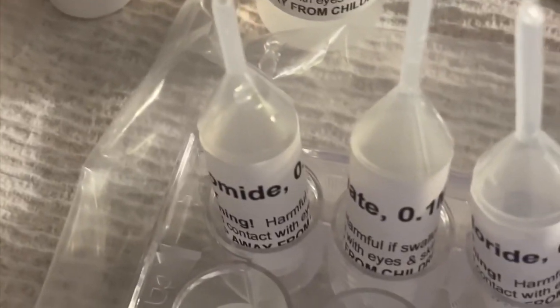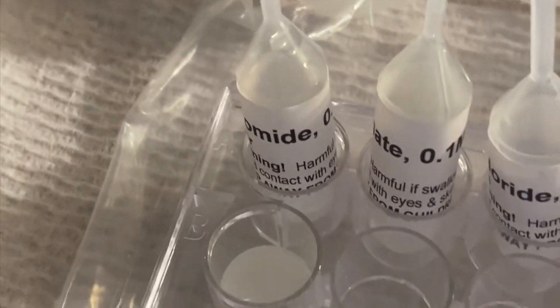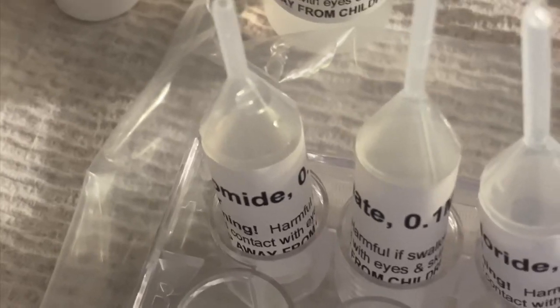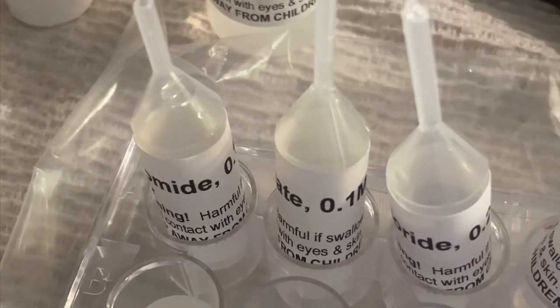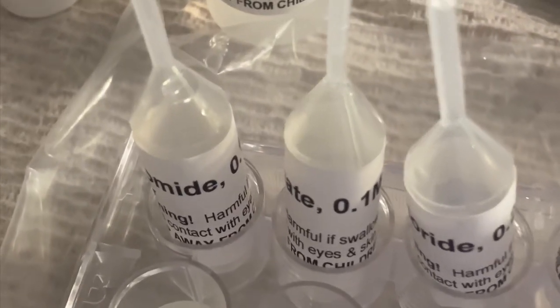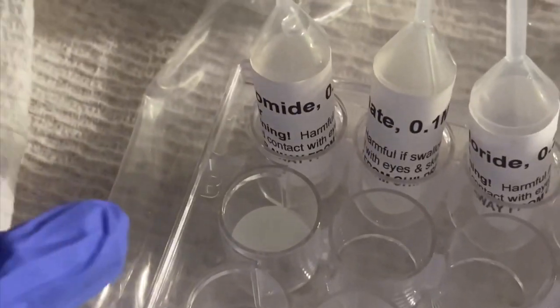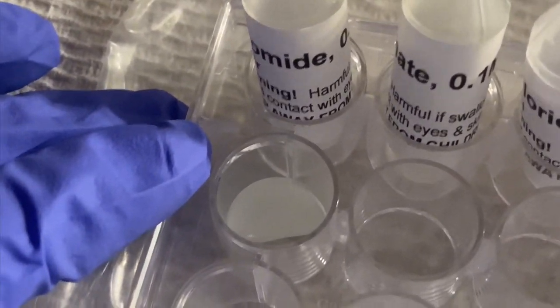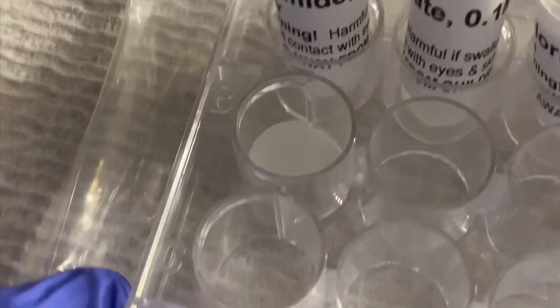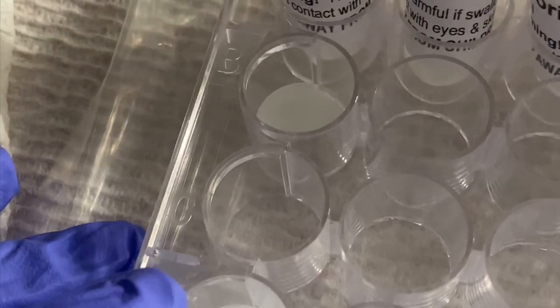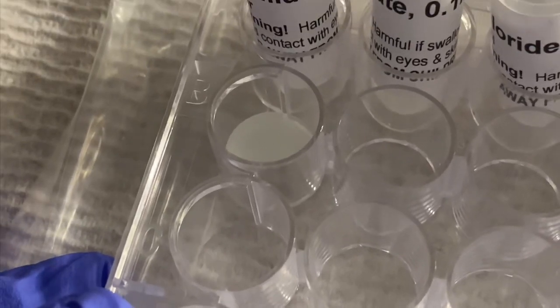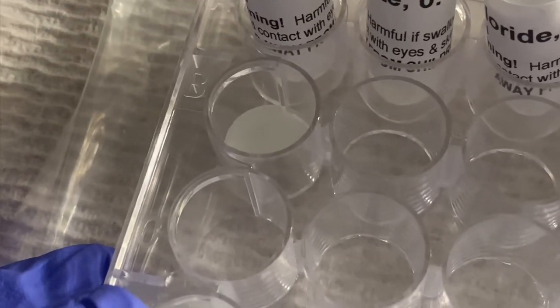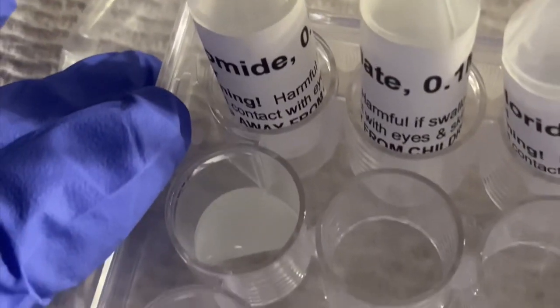Step 6 includes adding 2 drops of hydrogen chloride to the wells containing the sodium bromide and the silver nitrate. This is when I added 2 drops of hydrogen chloride. This is 8 drops of bromide and 1 drop of silver nitrate, and it seems like this one has become cloudier, and I'll put this in my observations.